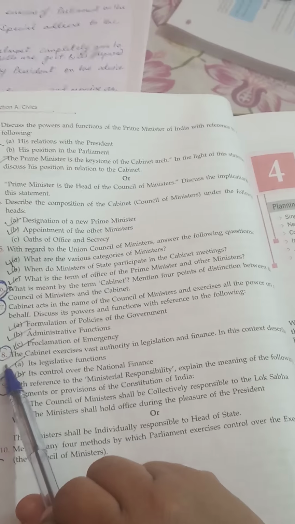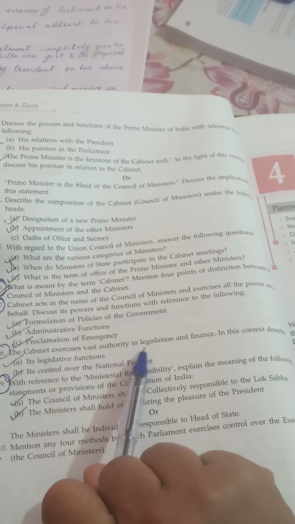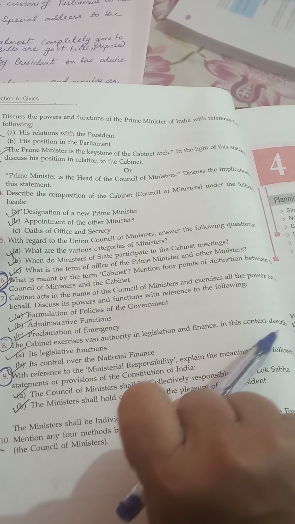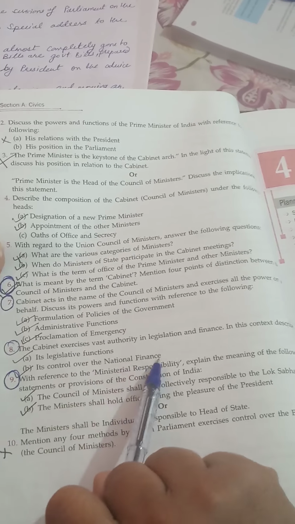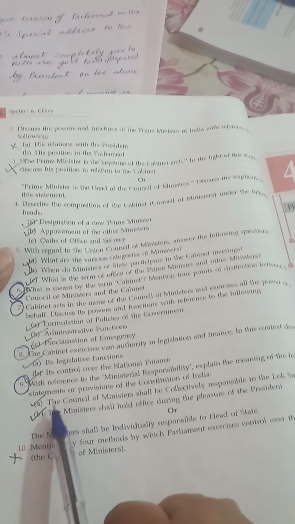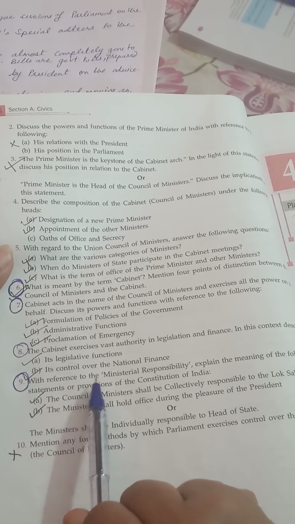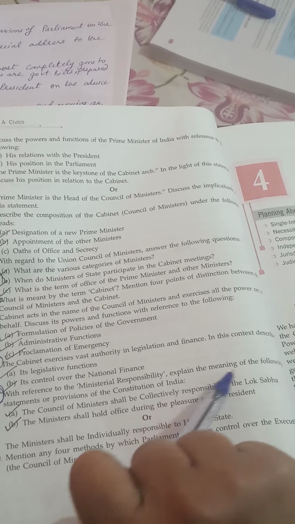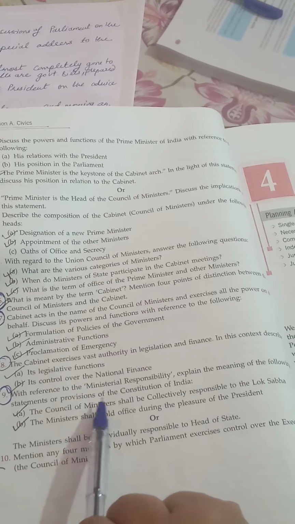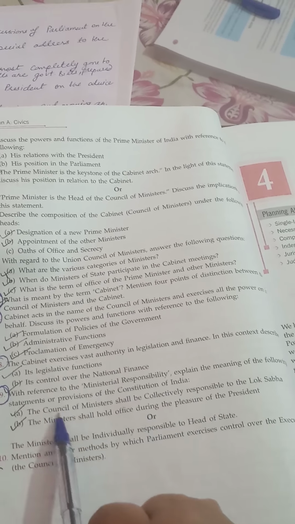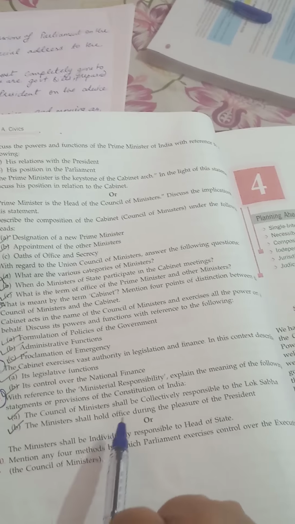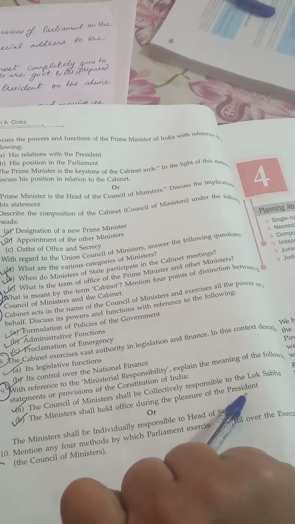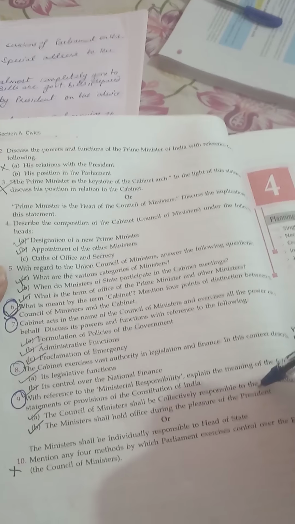Now the cabinet, question number 8, the cabinet exercises vast authority in legislation and finance. In this context, describe the legislative function of the cabinet and its control over the national finance. So these 2 points also you must write. And question number 9, with reference to ministerial responsibility, explain the meaning of the following statement or provision of the Constitution of India. The Council of Ministers shall be collectively responsible to the Lok Sabha. The ministers shall hold office during the pleasure of the president. That is the collective and the individual responsibility.